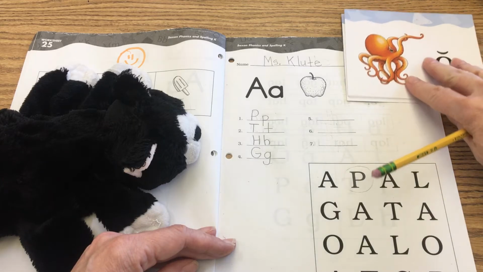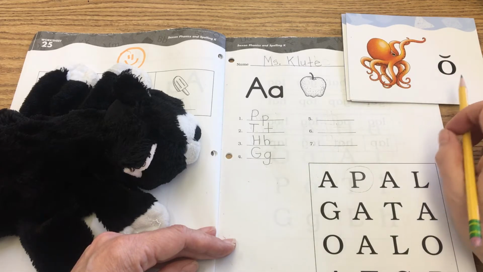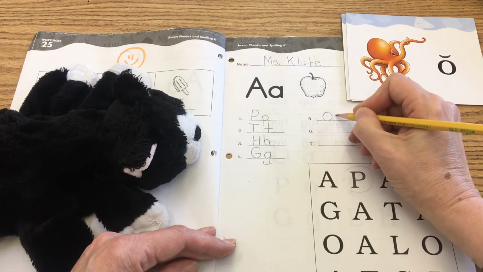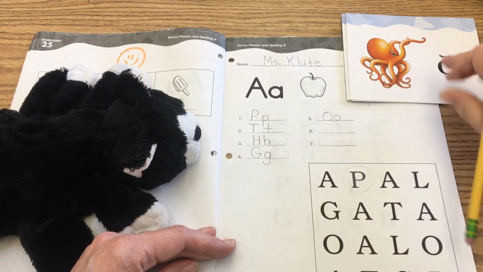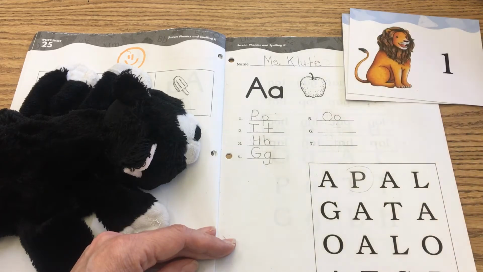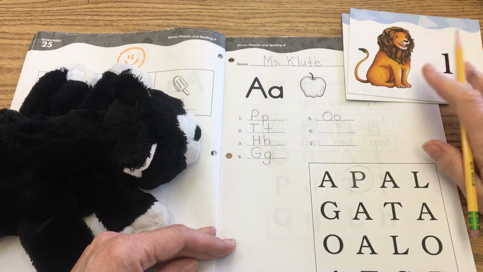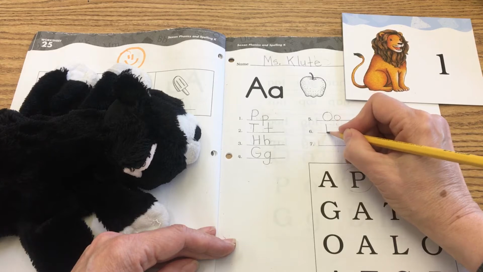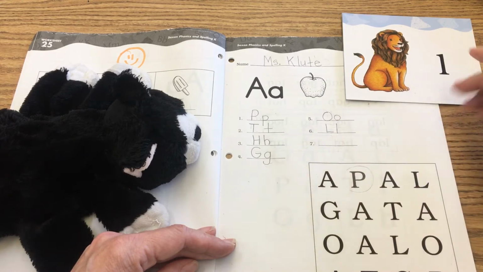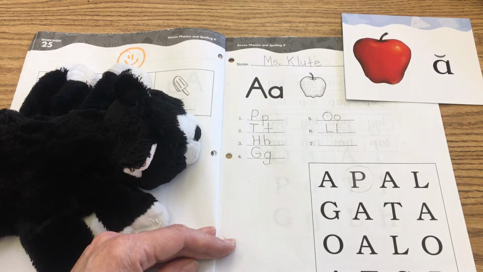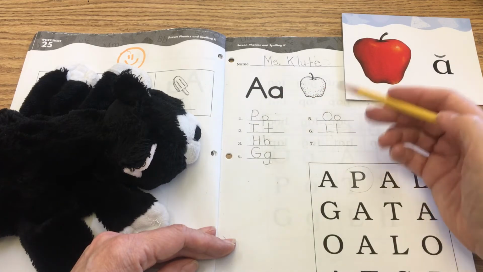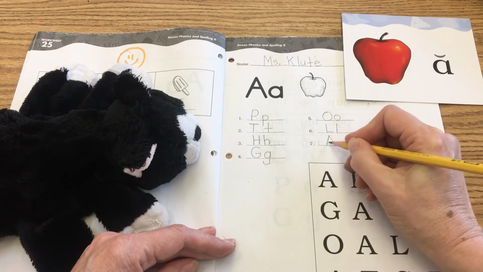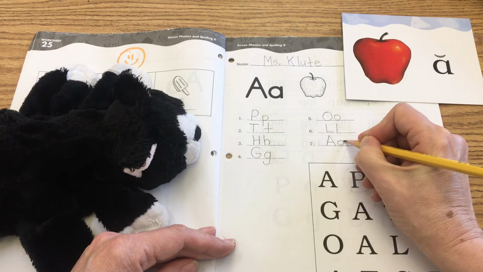Okay. Now on line number 5, we have octopus, ah, and we write octopus with a capital O and a lowercase o. So go ahead and write that on line number 5. Our next sound is lion, l. So we can write that either with a capital L or a lowercase l. And then our last one, we're back to our worksheet here with apple, ah, and you're just going to copy right there to write your capital A and your lowercase a.